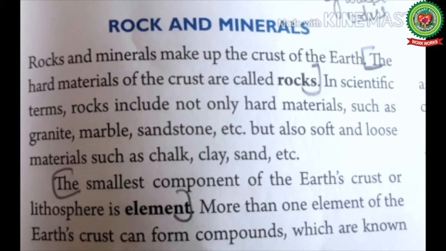In scientific terms, rocks include not only the hard materials such as granite, marble, sandstone, but also the soft and loose materials such as chalk, clay, sand, etc. Hard rocks are very difficult to break, but soft and loose rocks are very easily broken. They can be broken by hands also. The smallest component of the Earth's crust or lithosphere is element. The whole of the Earth is made up of these elements.